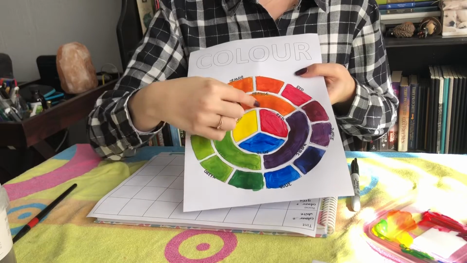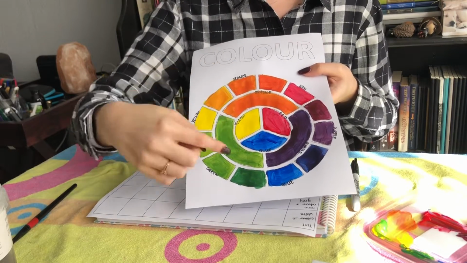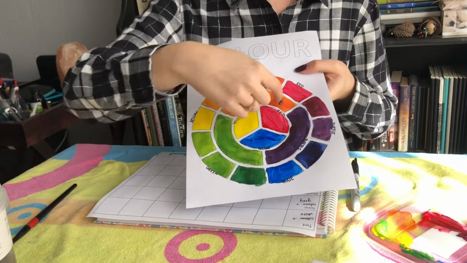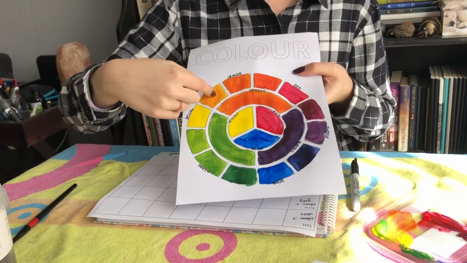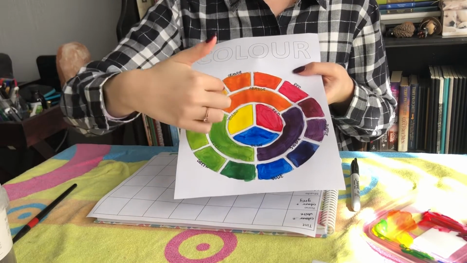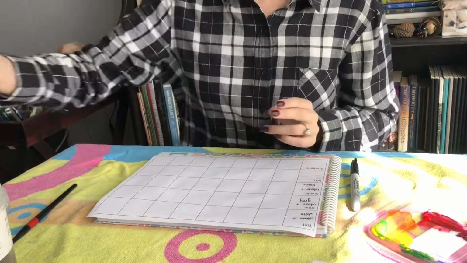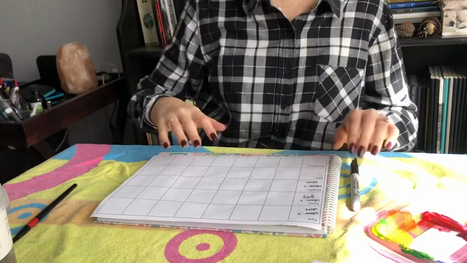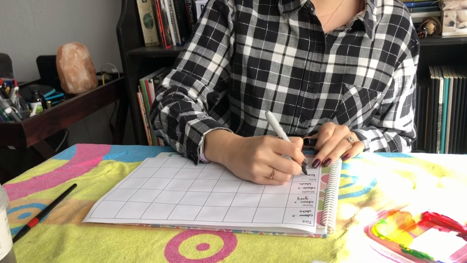So complementary colors are opposite each other on the color wheel in this inner circle. It also works in the outer circle: green, red, purple, yellow, and then this yellowy orange goes with this bluey purple, for example. Okay, so now that awkwardness is over, mix is complementary colors to make brown. I'm just going to label this brown.